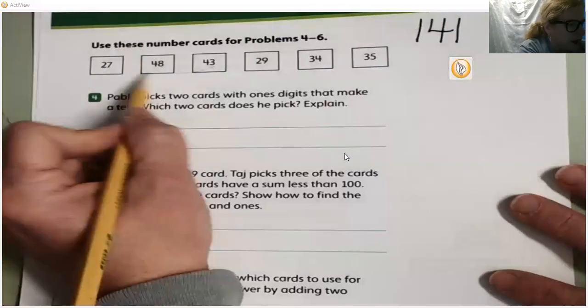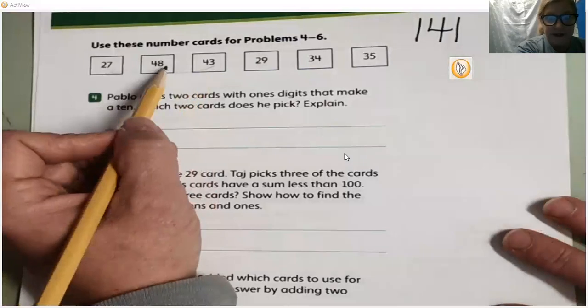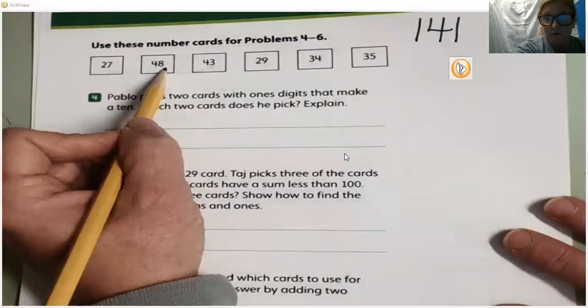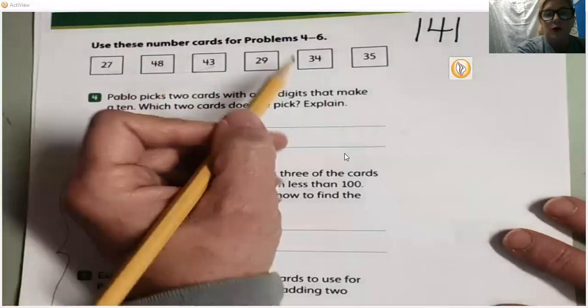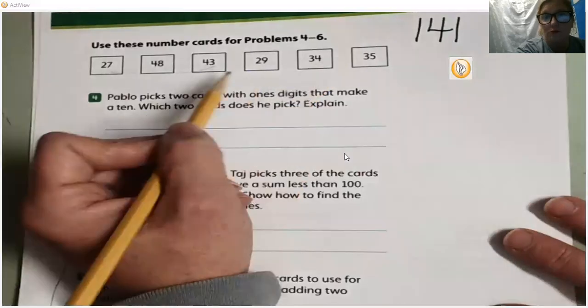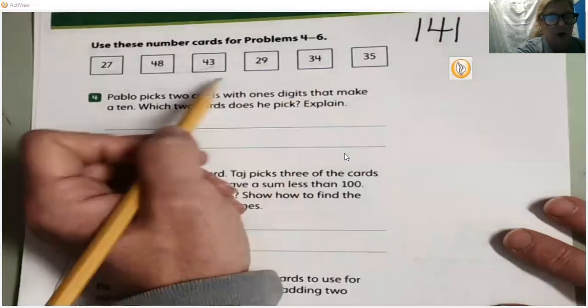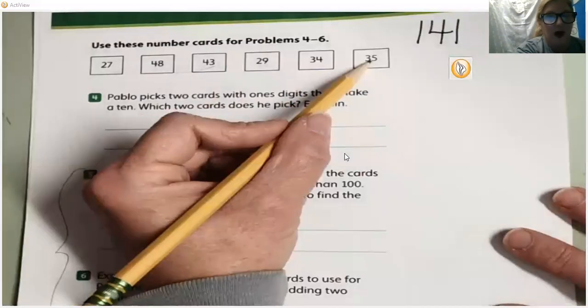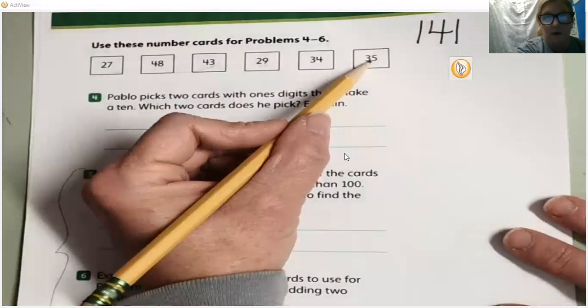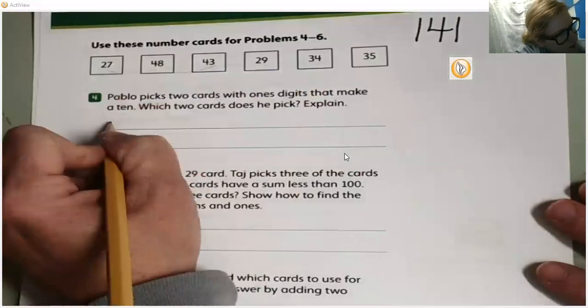43 right here. Are there any other choices? 8. Is there a 2 in the ones place? No. What about 9? What do we need in the ones place? A 1. Do any of these have a 1? No. 4. What do we need? A 6. Any 6s? No. 35. We have a 5. Do we have a 5? Nope. So it is 27.